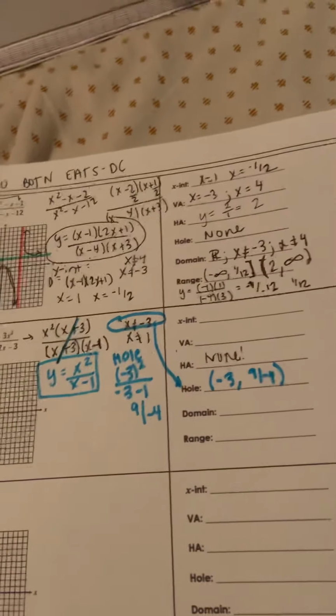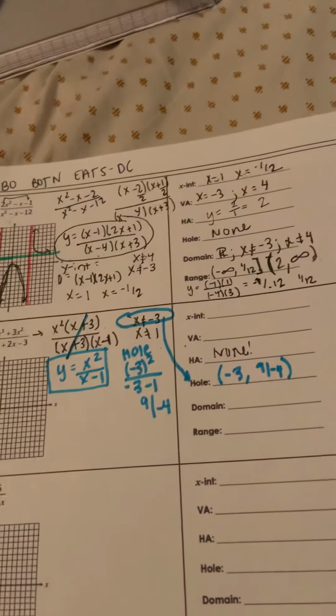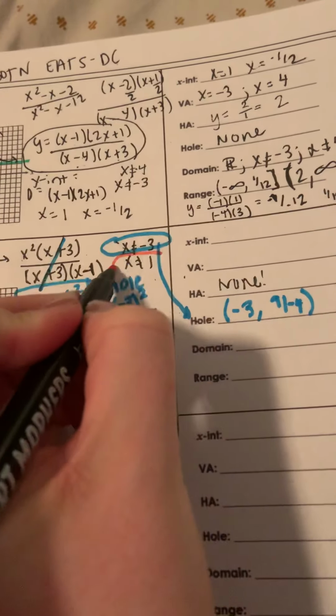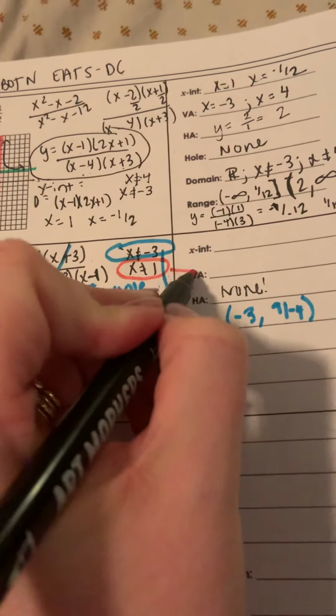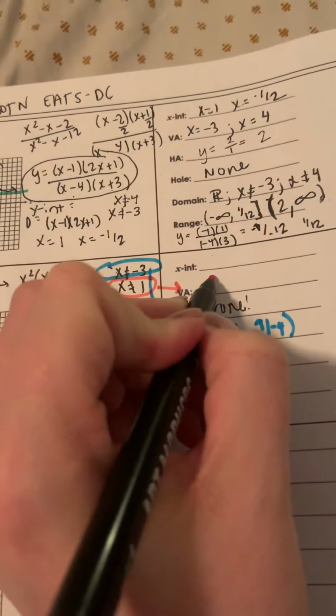All right, great. We found the hole. Now we also know that there's still one thing that x can't be. So if I look back over here, I know that x still can't be 1. Well, since it's not a hole, it's going to have to be my vertical asymptote.